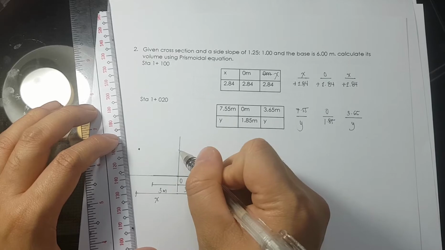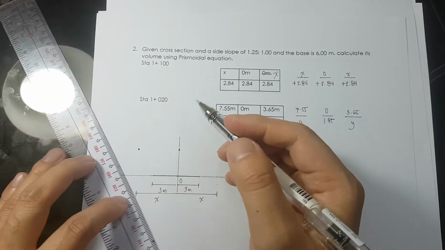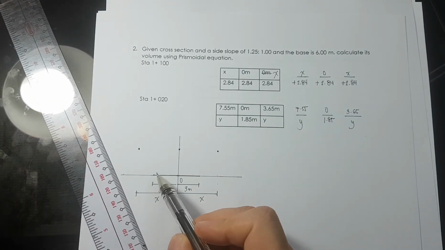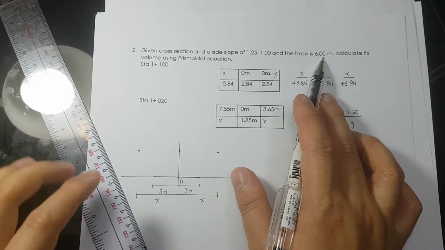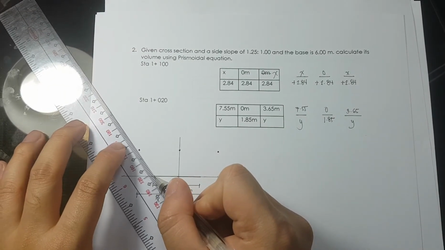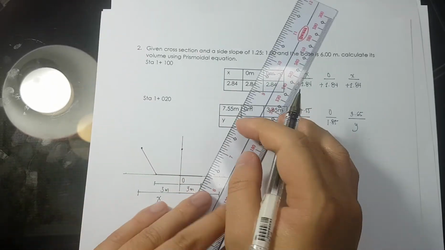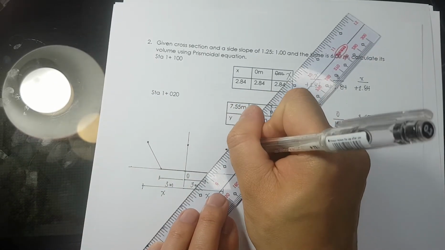If we are to connect the base, because the problem says base, we connect the base to the points. The base is here.